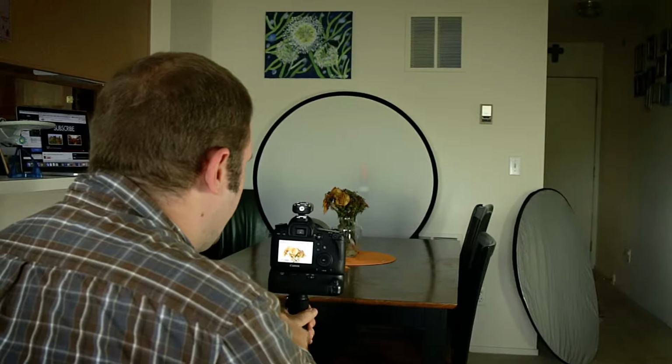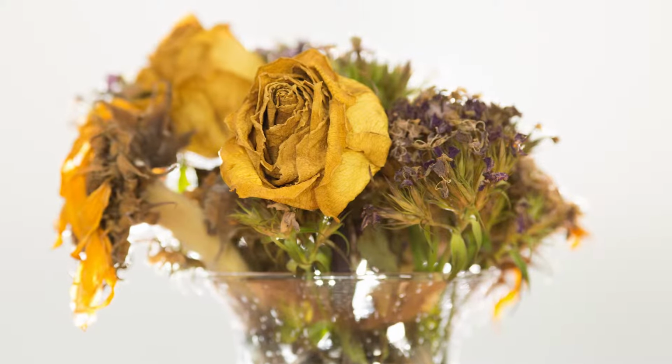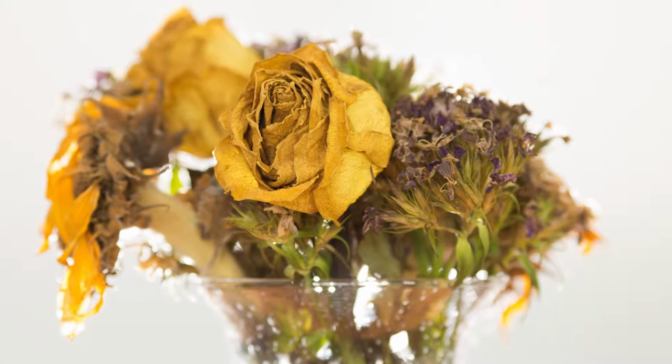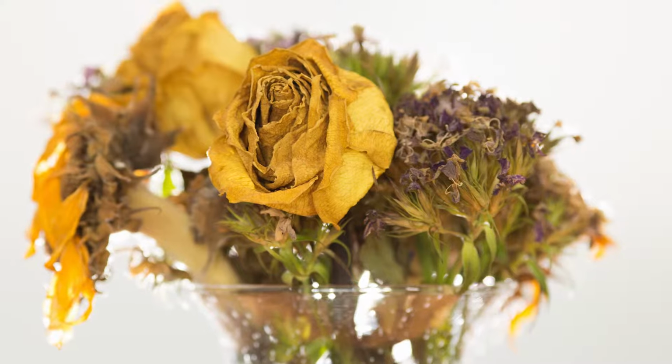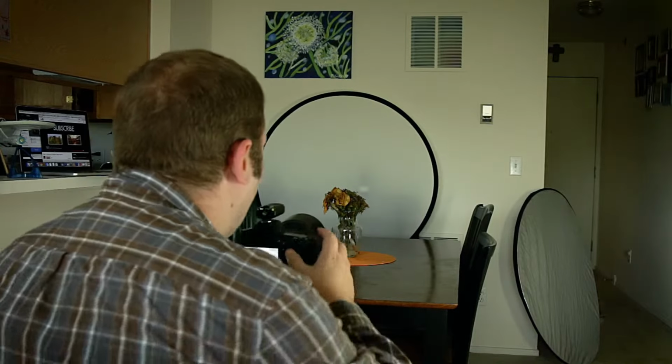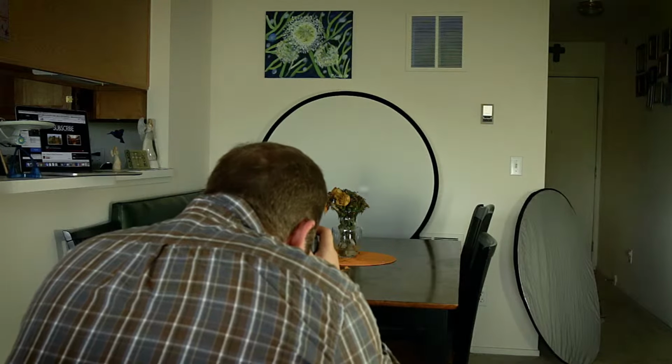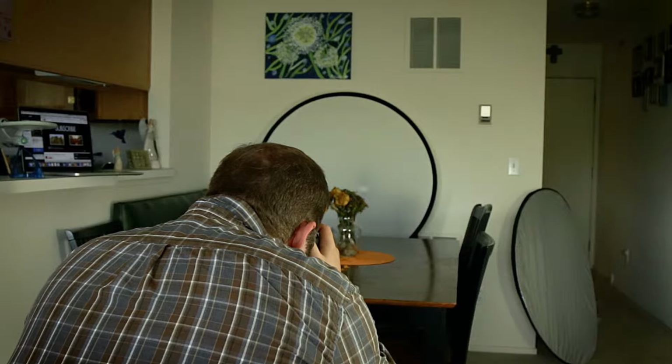Now when you look at the image, the background looks great. It's perfect white. That's what we want. But again, the foreground is too bright. But by how much? I'm looking at this and I'm going to say it's about a stop over. So we are going to shoot it at one stop under.